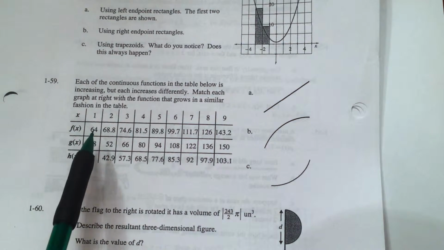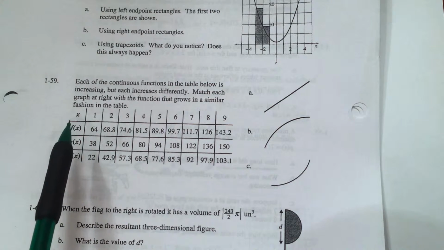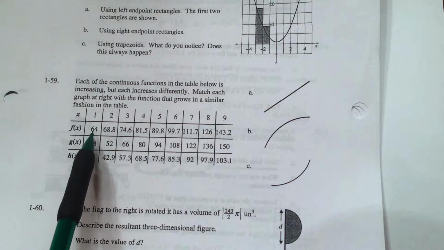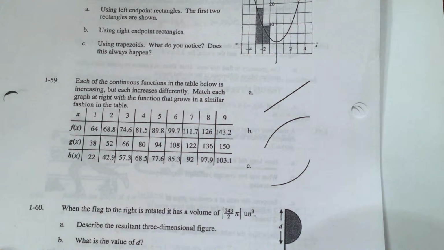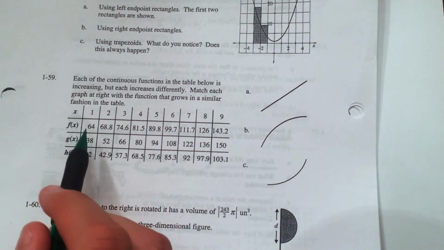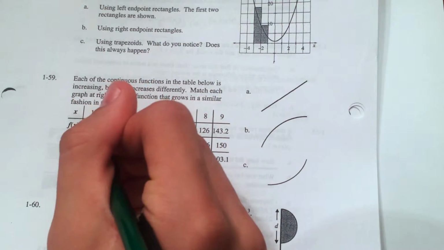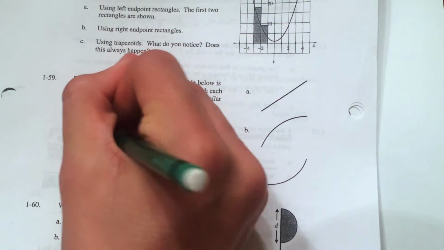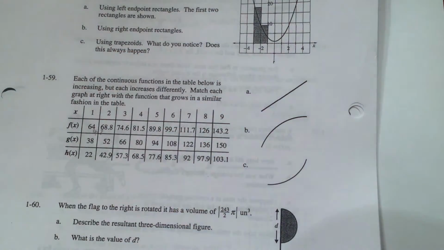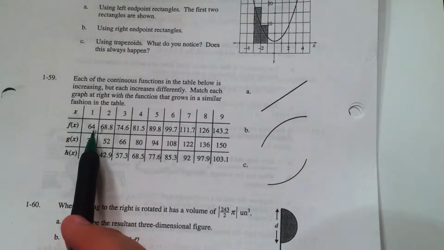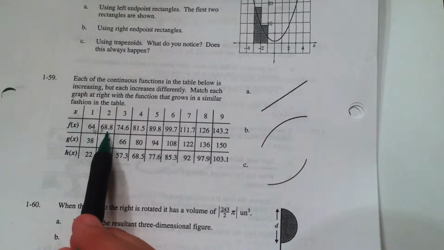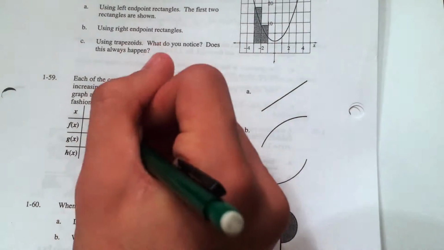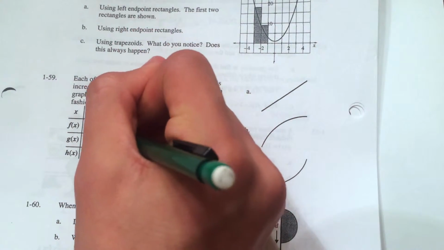So for the first one, you can see that from 1 to 2, f of x changes by 4.8. We can write that down here. Then from 68.8 to 74.6, that changes by 5.8.